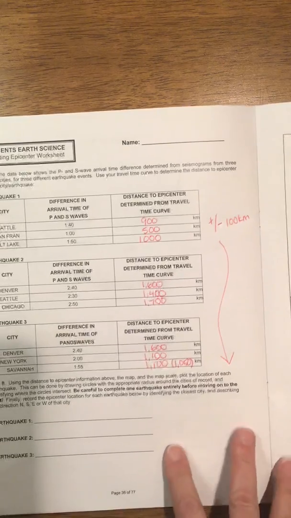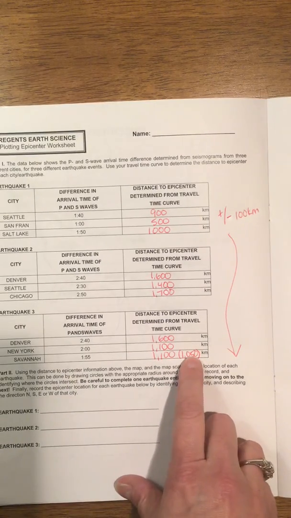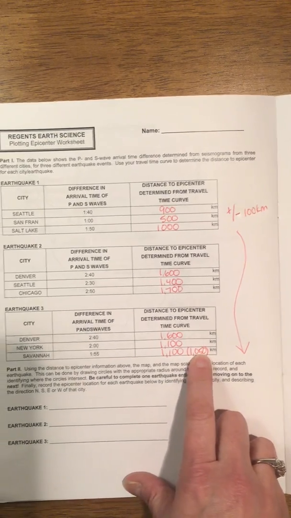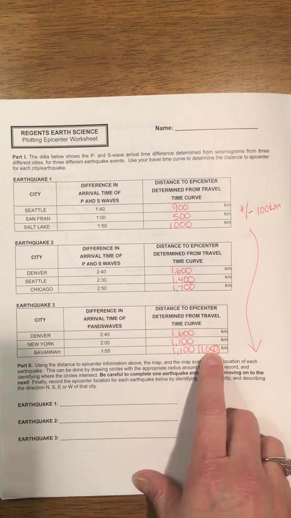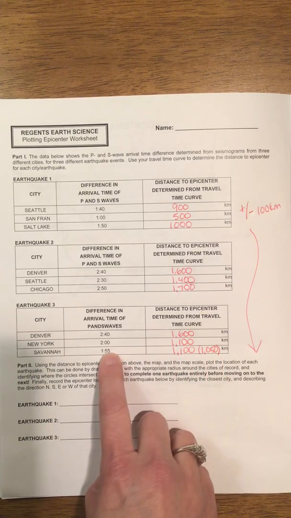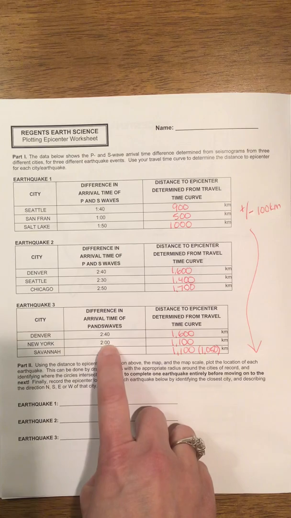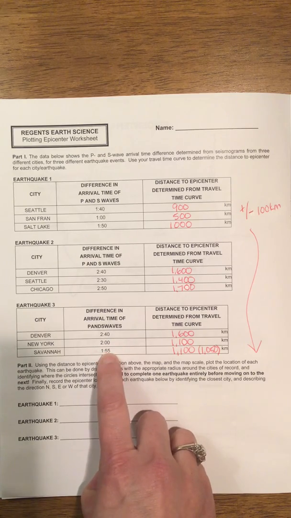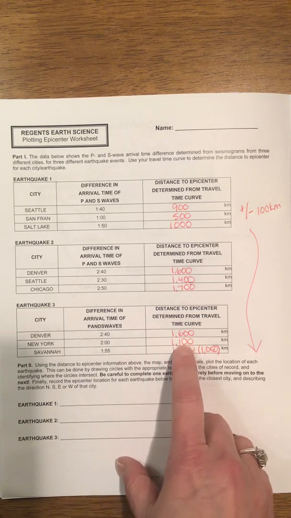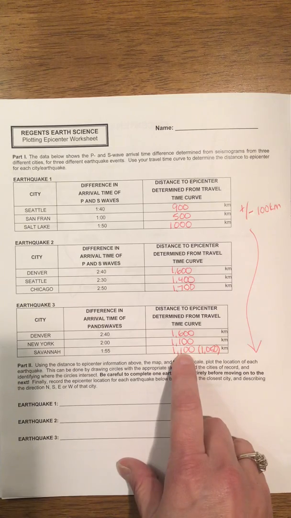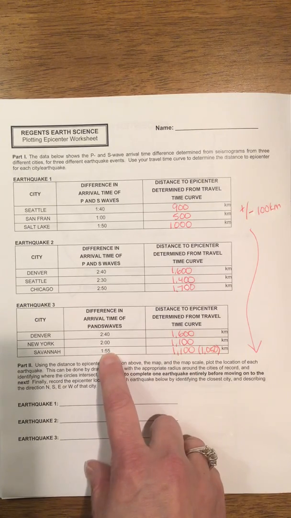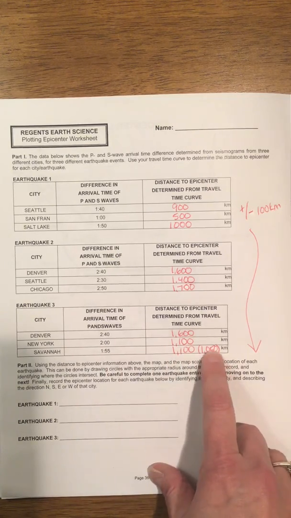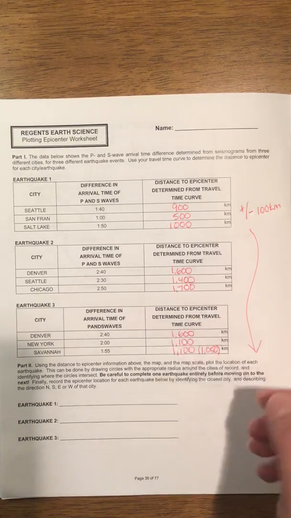Just for clarification, the reason why this last one for Savannah is 1,050 kilometers is because if you look over here, the difference in arrival times for New York was 2 minutes, and this was 1 minute 55 seconds. So technically, you might have gotten 1,100 for both. But since this was a lesser lag time, you could have reduced this to 1,050. So that was my thinking there.